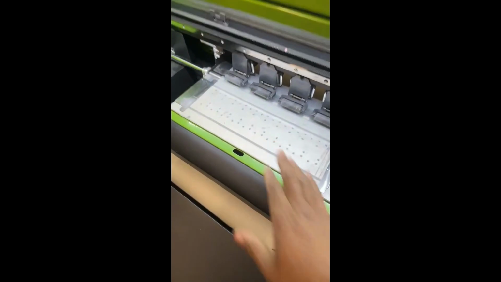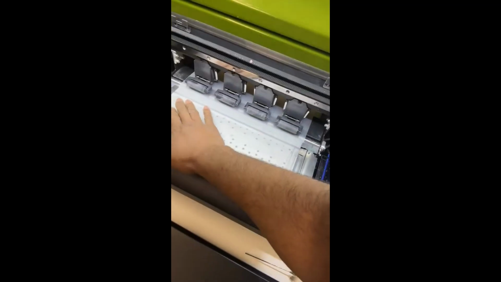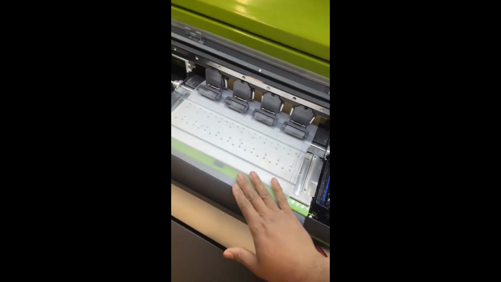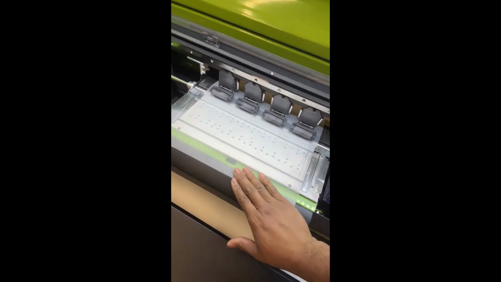These little metal guides help to keep the film taut to the lower platen. We have these edges here, and we want the film to fall just in the middle of this. So now we can bring the guides in a bit.